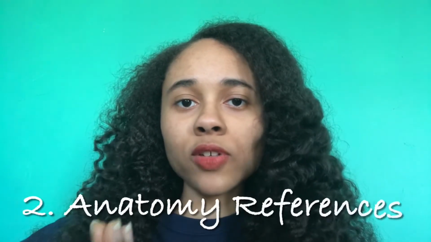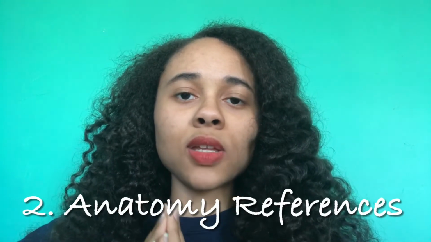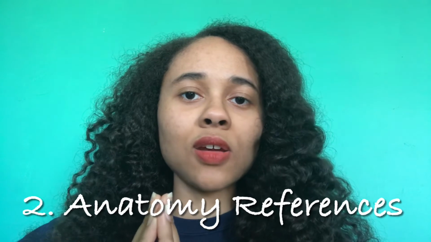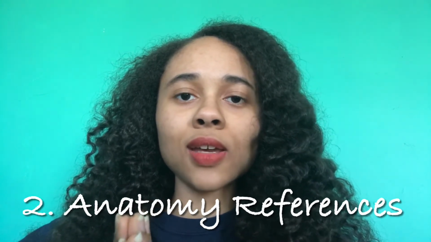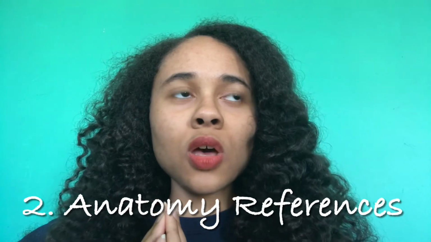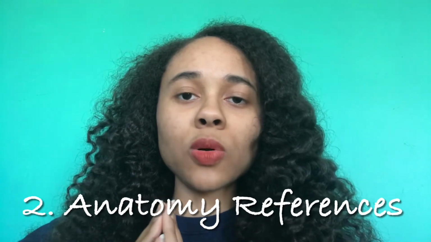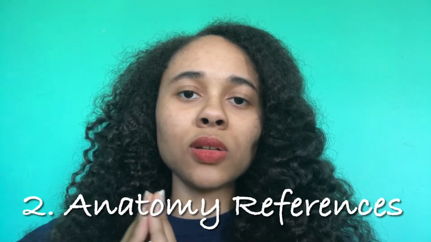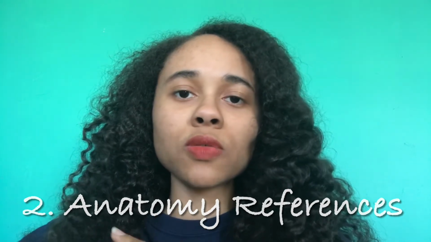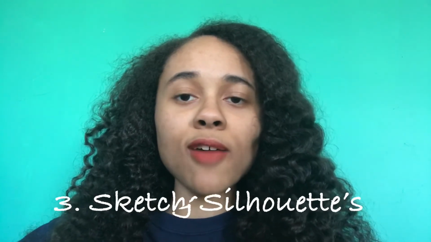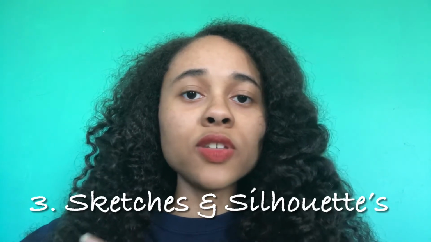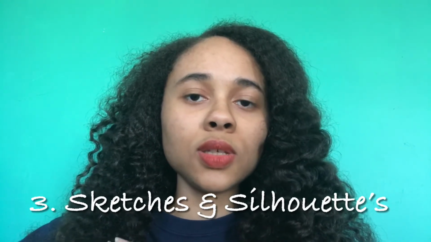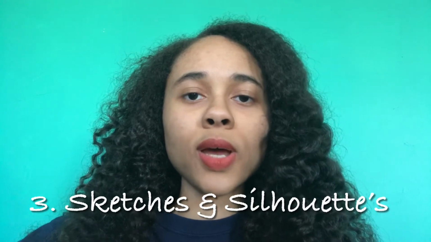I will look at references. So if I'm making some kind of anthropomorphic cat character, I will look at a reference of a cat and look at different proportions of the human body. Once I have my references, I'll start going into the rough sketches or the outlines and silhouettes of the character.